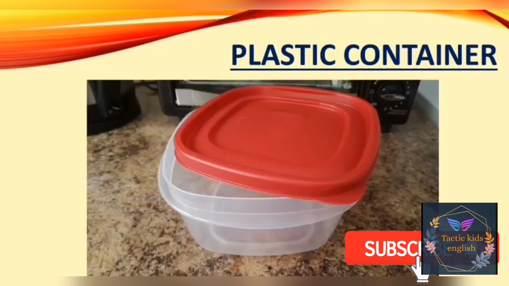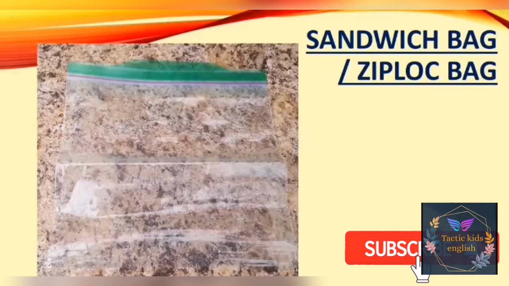Plastic container. You can put leftovers, food that you will save for later, in a plastic container. Sandwich bag or Ziploc bag. You can also preserve food in a sandwich bag. One very popular brand of sandwich bags is called Ziploc, so some people call these Ziploc bags.